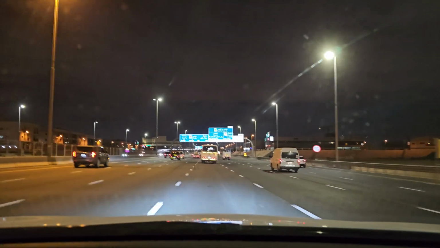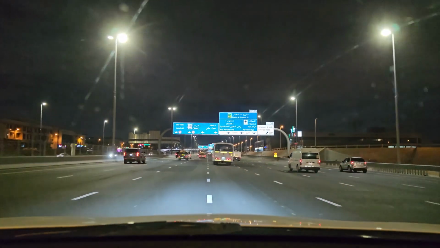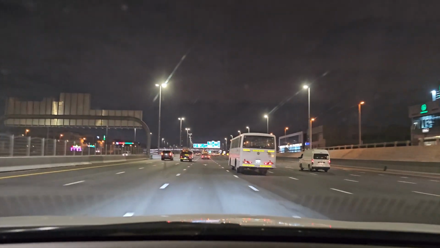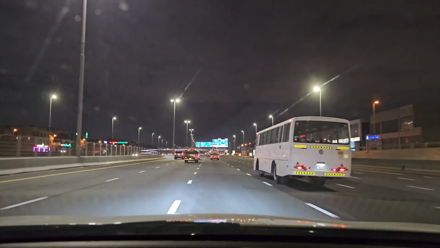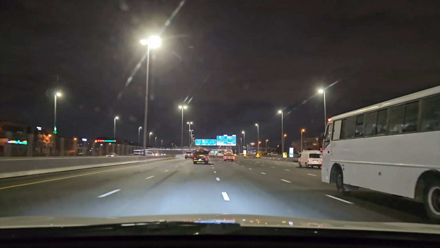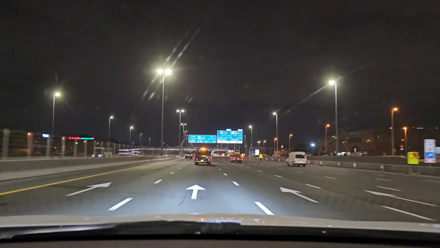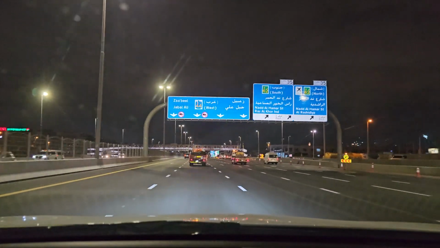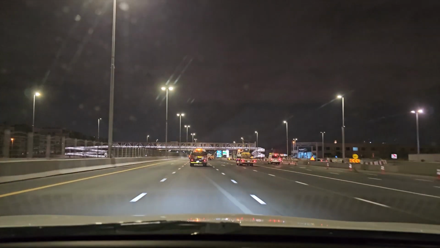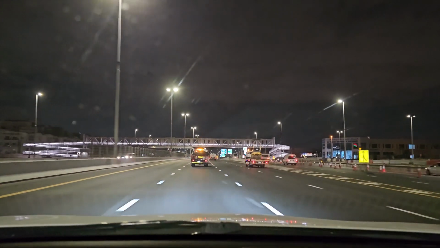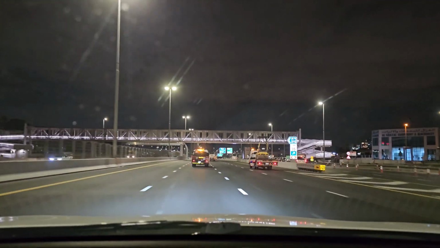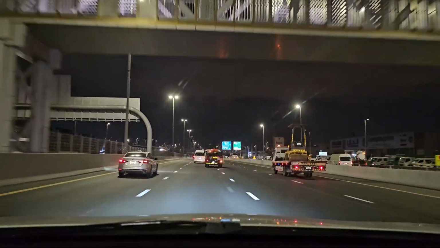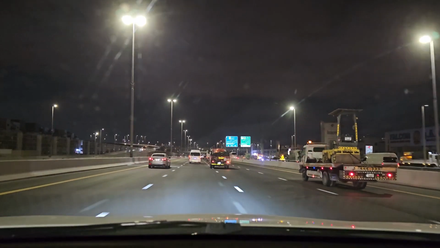So the total distance from this location where we are leaving towards Abu Dhabi is approximately 120 kilometers, with a time of around 115 minutes. On average we calculate the time in UAE as 1 hour per 100 kilometers. Of course, it depends on the speed limits, the highways and the locations and all that.